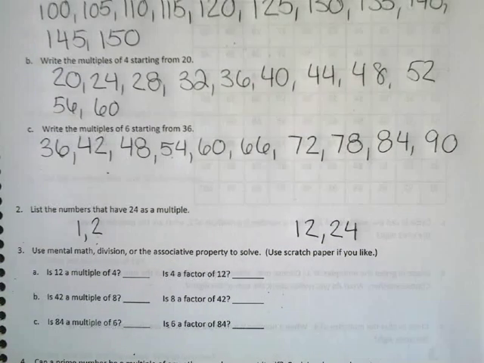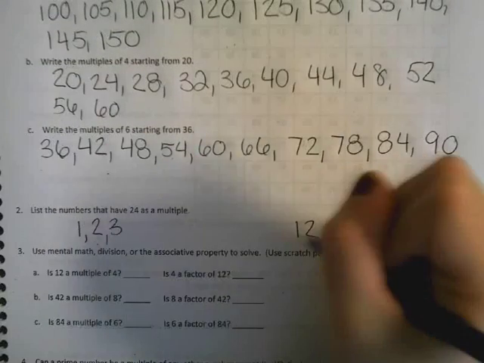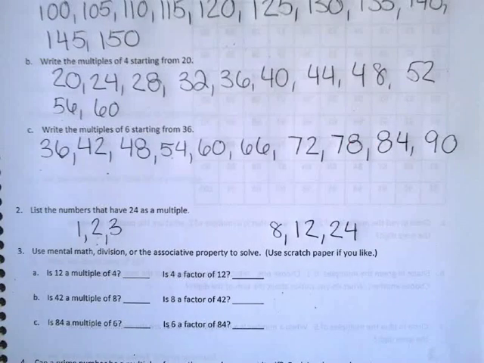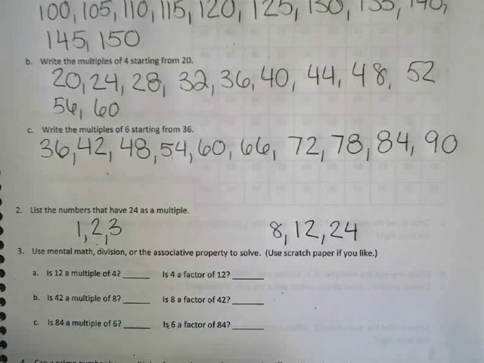What about 3? Abby? 3 and 36. I see where you're going. Nope. 3, I want to know what times 3 equals 24. 8. Yep, 3 and 8. Good job. I think you were thinking too hard. 4 and anything? Brendan? 6. 4 and 6.